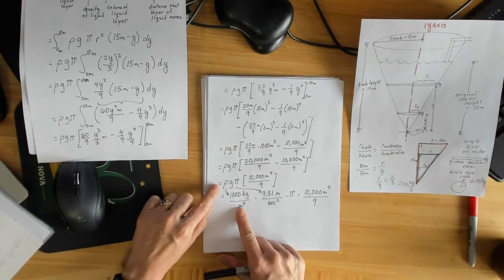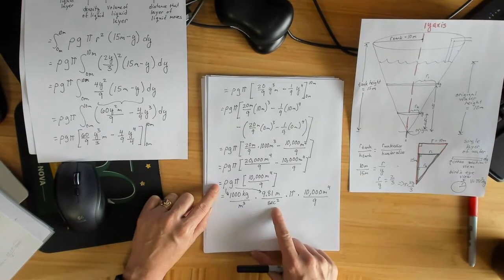The constant value for the density of water in the metric system is 1,000 kilograms per cubic meter. Very easy to remember, but you don't need to. I'll give it to you on an exam. The value for gravity in the metric system that we're going to use is 9.81 meters per second squared. You can use s squared instead of sec if you prefer. It's just my habit to use sec for seconds.